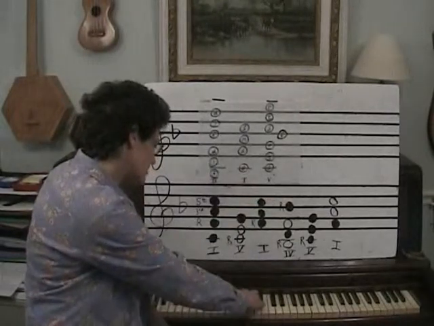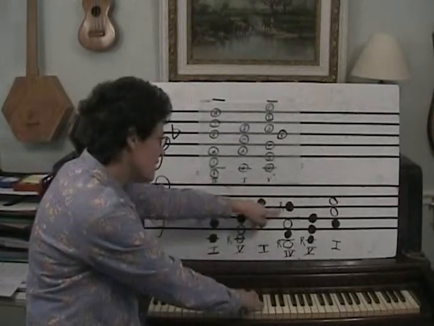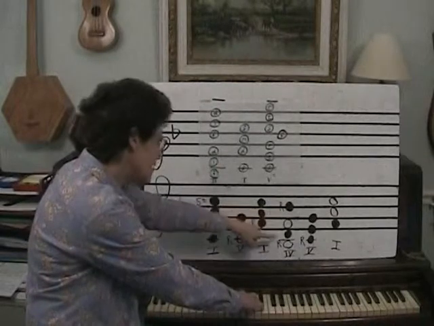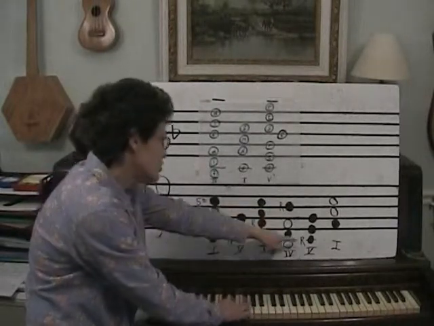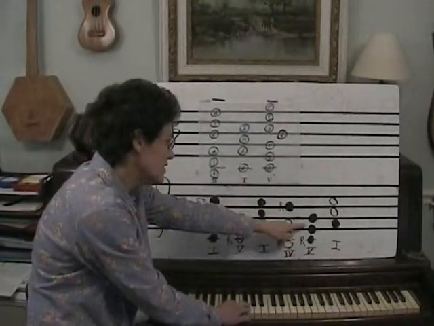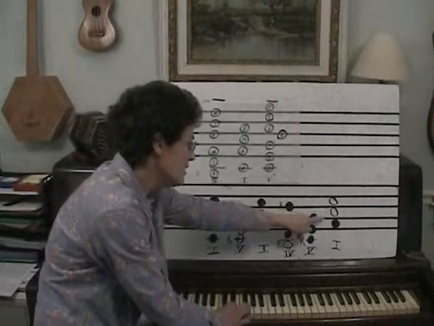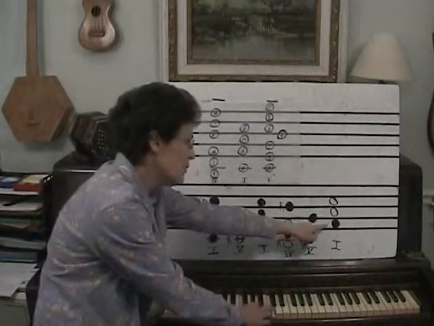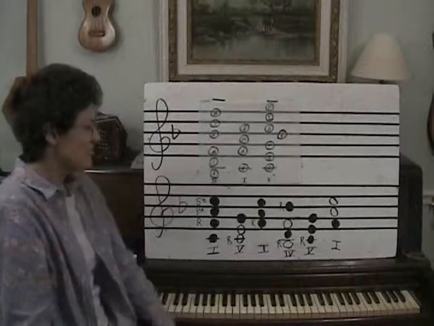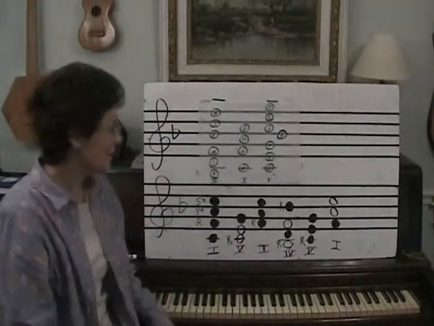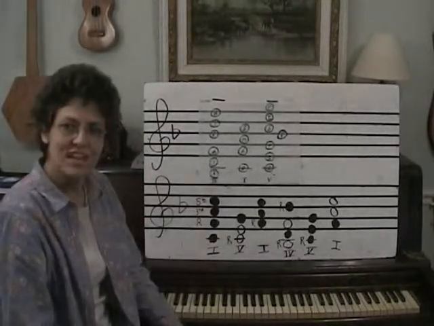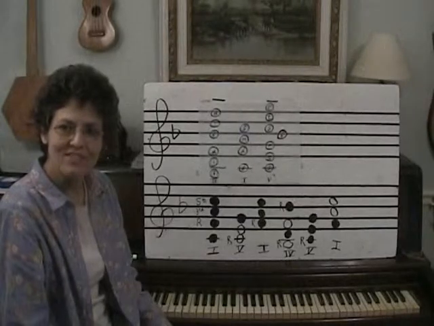And now we switch to the so, fa, la, la, so, ti, do, re, mi, re, do. So we'll do more with that another day, but that's all for today with our 1-4 and 5-7 chords.